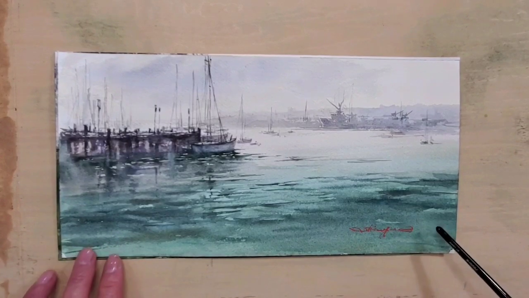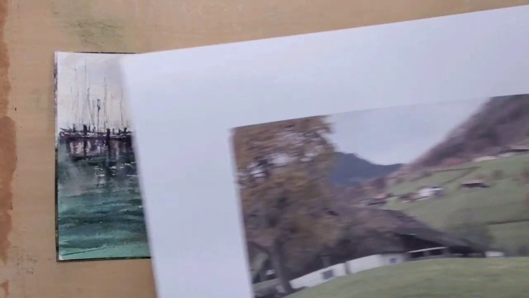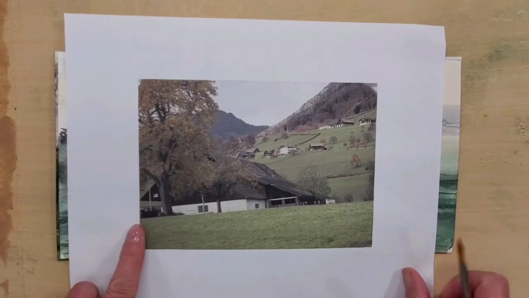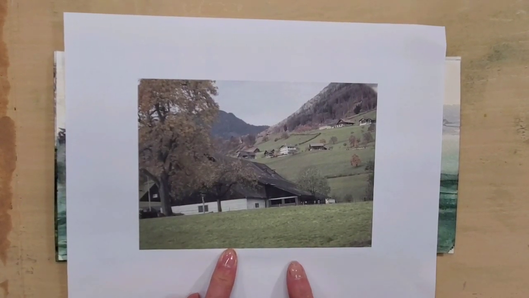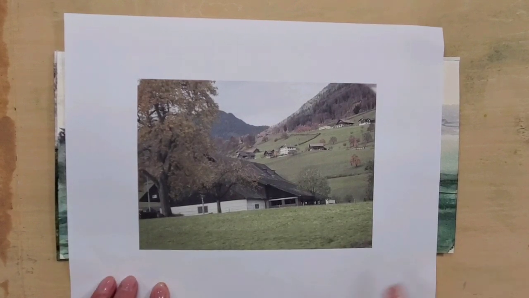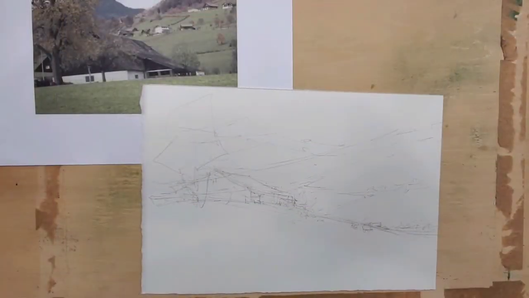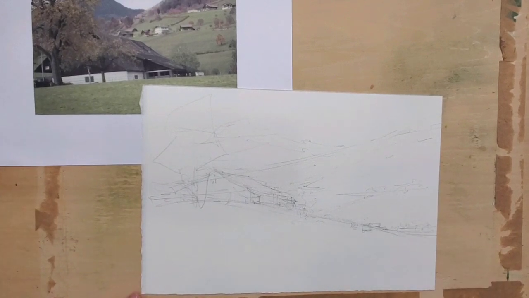Okay, so with that said, let me use this photo as a reference and paint it into a painting, and see how we can do that on paper using atmospheric perspective. Here's the drawing I did based on that photo.